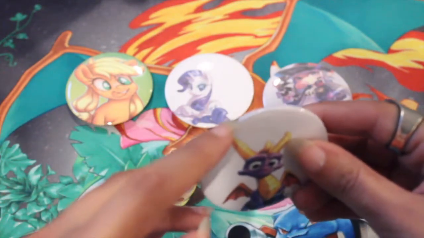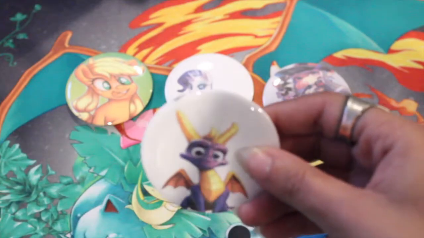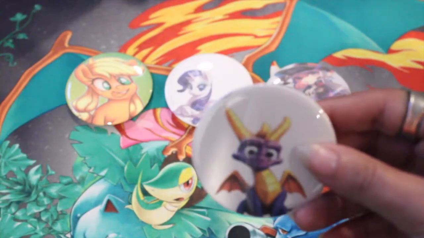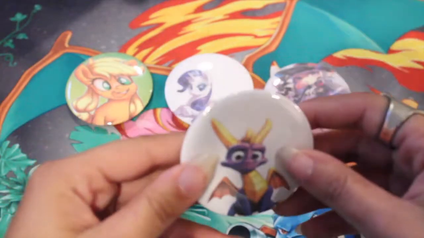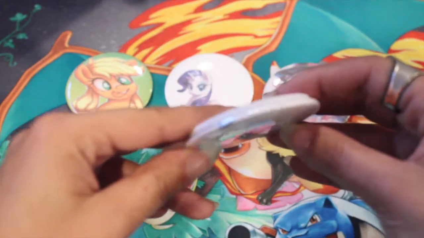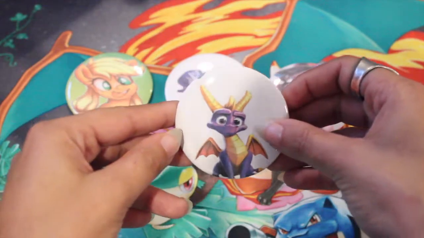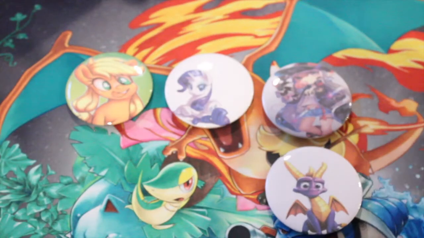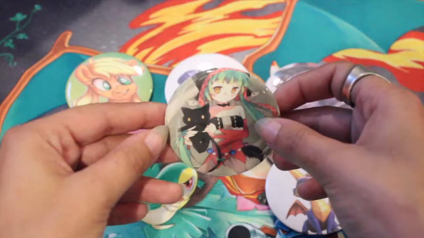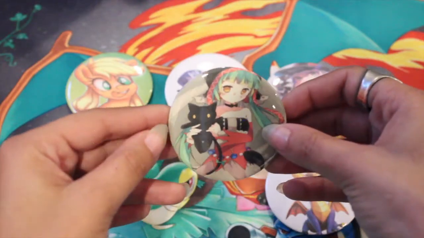As you can see, it didn't go around fully. I accidentally ripped it. Like I said, sometimes it's hard to hold that thing down because your finger slips, but you know, it's okay to be flawed. I actually like it like that. It's pretty cute. I love Spyro a lot. I might buy that game for the Switch. I don't know.